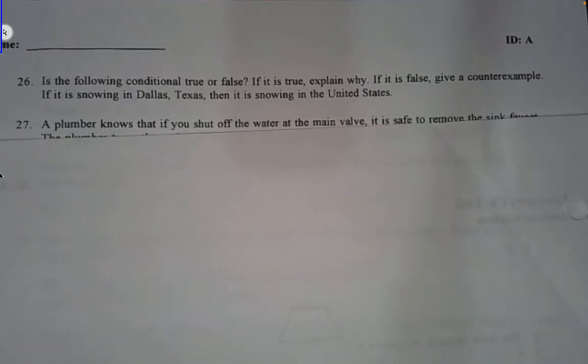Okay, is the following conditional true or false? If it's true, explain why. If it's false, give a counterexample. If it is snowing in Dallas, Texas, then it is snowing in the United States. True. Yes, it is true, because Dallas, Texas is in the United States. That's all it is. Just put Texas. Is that okay? Yeah, Texas is in the United States.